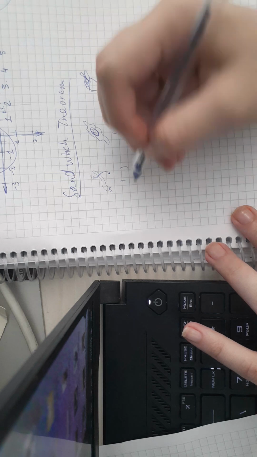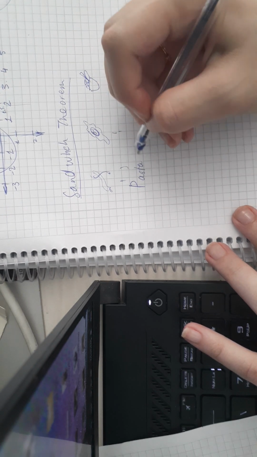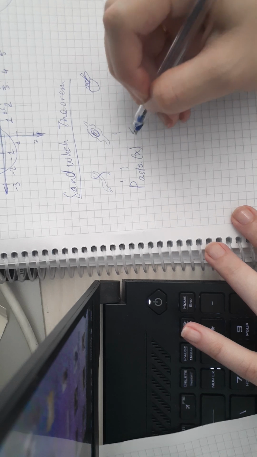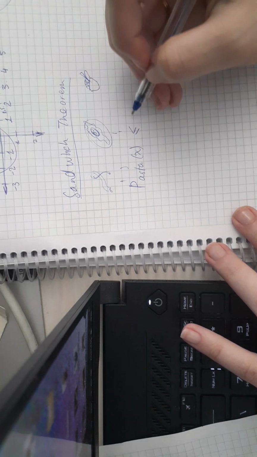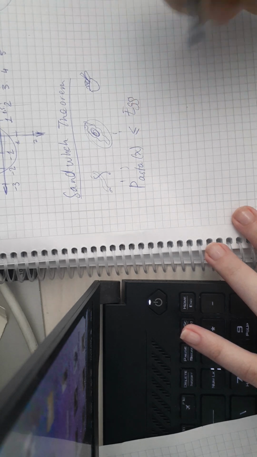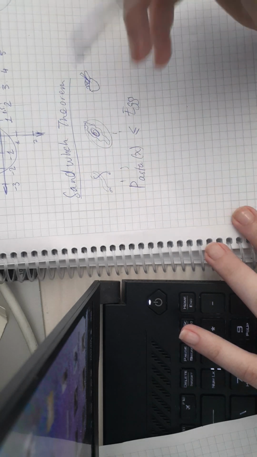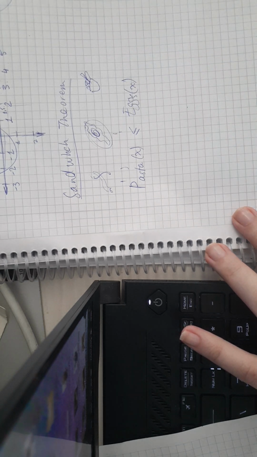We're going to say that the function of pasta has as many, or less than, nutrients as this bowl of eggs.